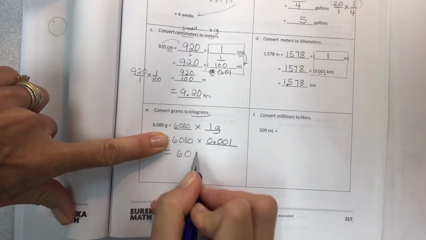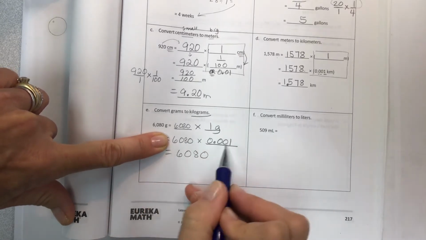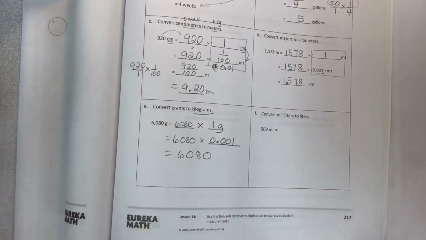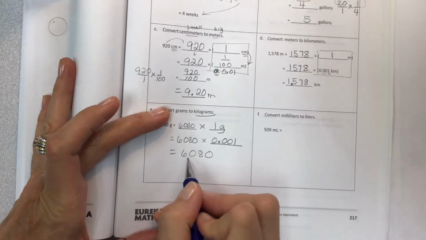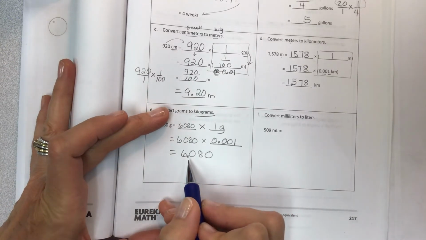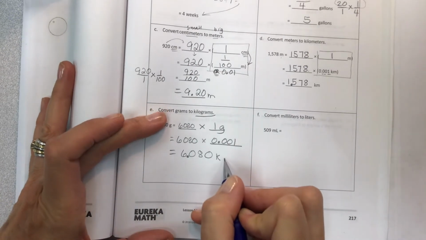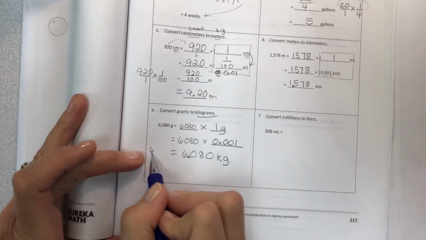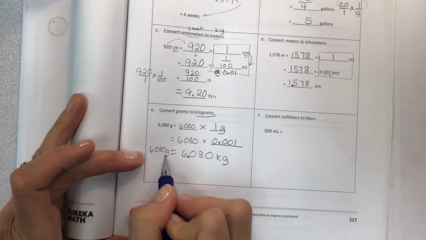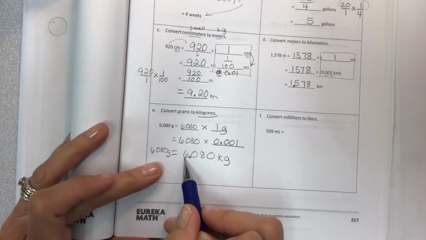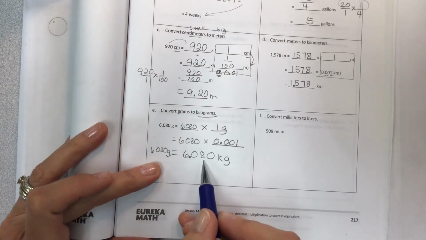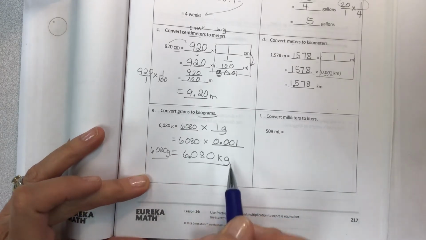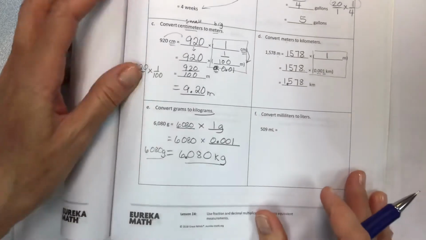So it's still going to be 6080 because it's times 1, but it's 1,000 times smaller than this, which means I would put my decimal here and label with my new kilograms, so that 6,080 grams is really equivalent to 6 and 80 thousandths kilograms. Okay, let's do another one.